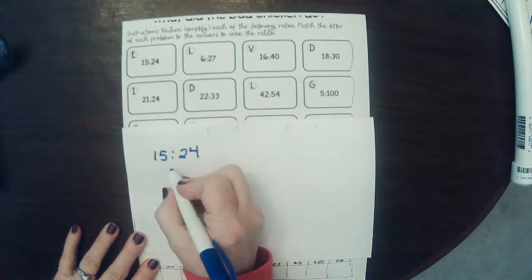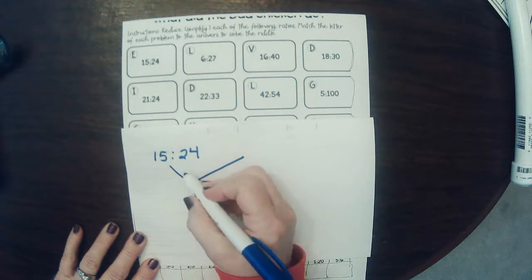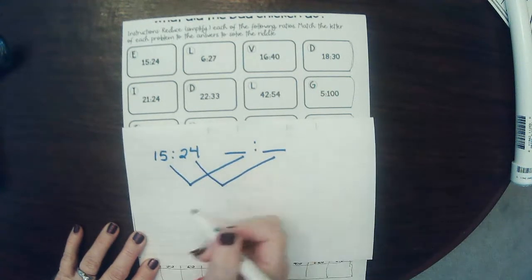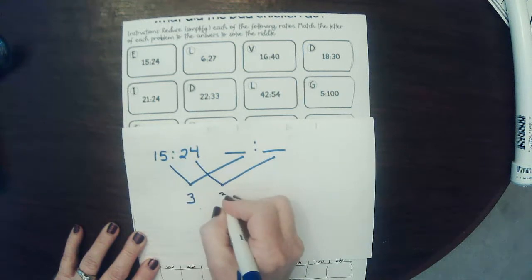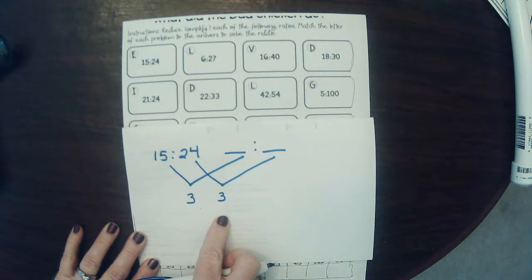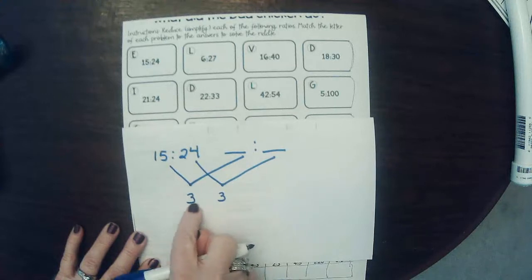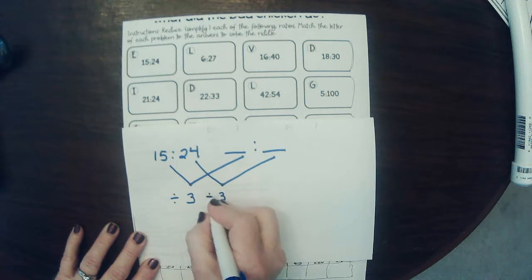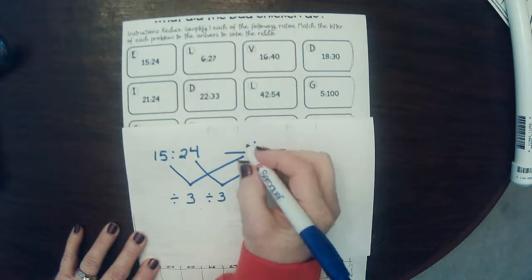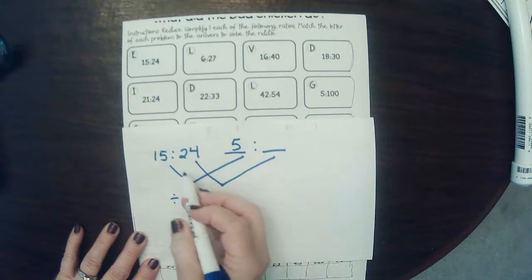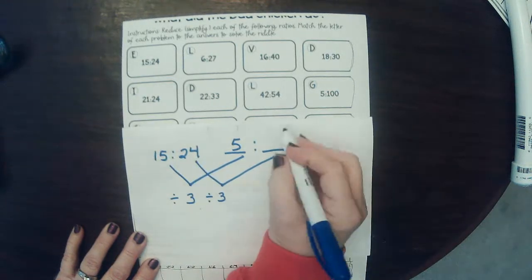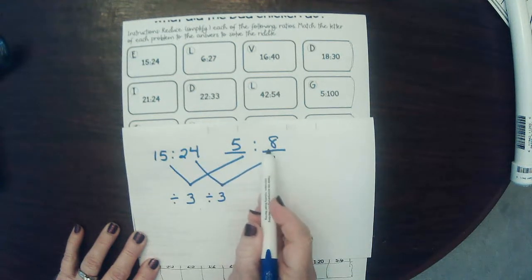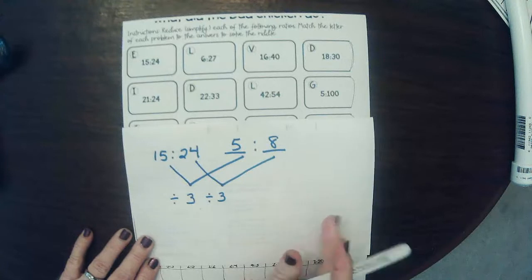You can either do this where we went from first number to first number and second number to second number. We already said that the largest factor is a 3. So I can either say something times 3 is 15, or I can go the opposite direction and say 15 divided by 3 is what? 15 divided by 3 is 5, because I know 5 times 3 is 15. 24 divided by 3 is 8. To check myself, 8 times 3 is 24. So I'm going to have a simplified or reduced ratio of 5 to 8.